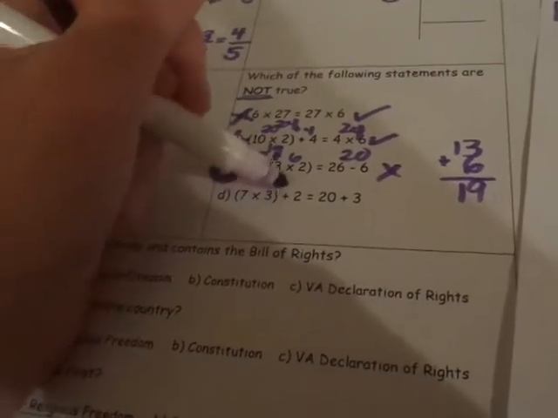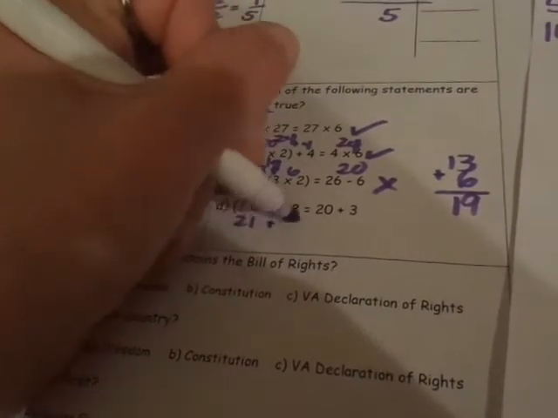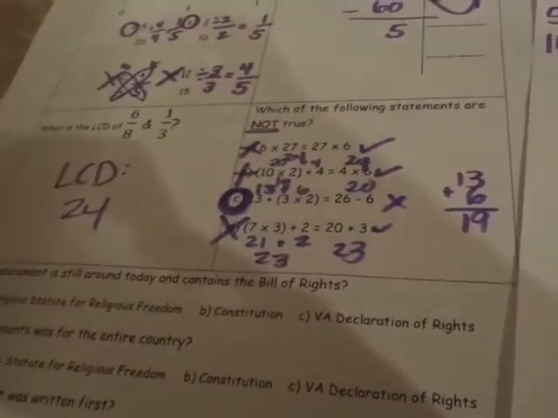And D, 7 times 3 plus 2 equals 20 plus 3. 7 times 3 is 21. Plus 2, 23. 20 plus 3 is 23. That's true. We're looking for which one's not true.